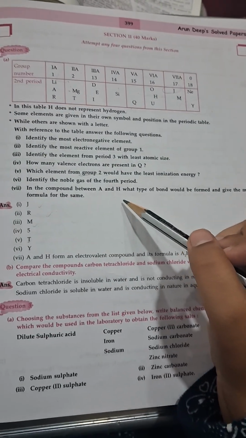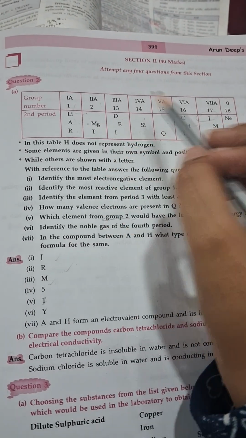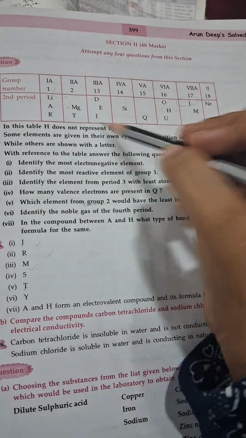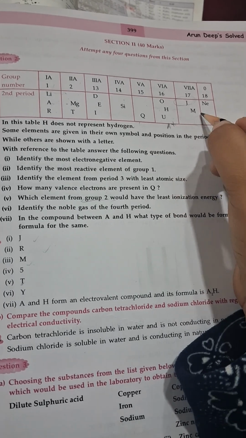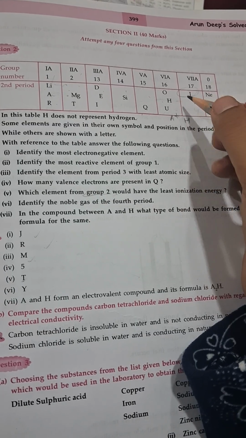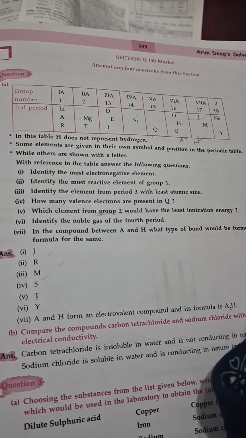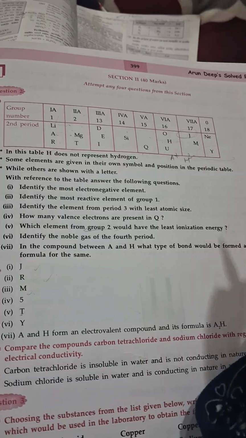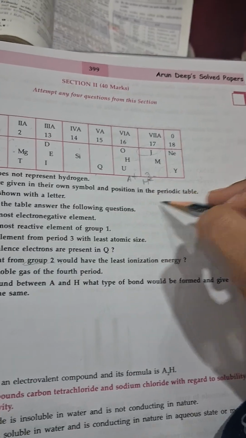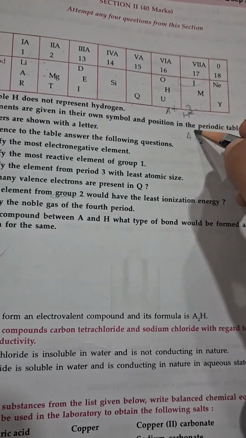In the compound between A and H, what type of bond would be formed? Now look, in A and H it will definitely be an electrovalent compound because this is metal and this is non-metal, and we have to give a formula. So see their valency: A's valency is +1 and H's is negative. It's 16, so if it's in period 16 it has 6 valence electrons, which means it has a valency of 2, so it gives A2H. Okay, so this is what we get here, not Al, it's just A.